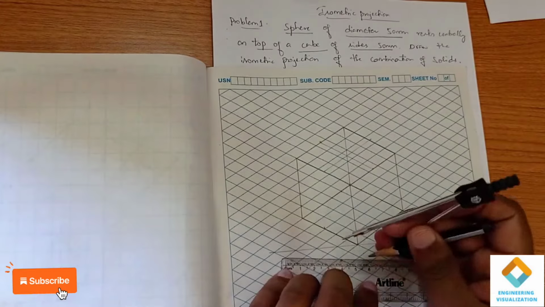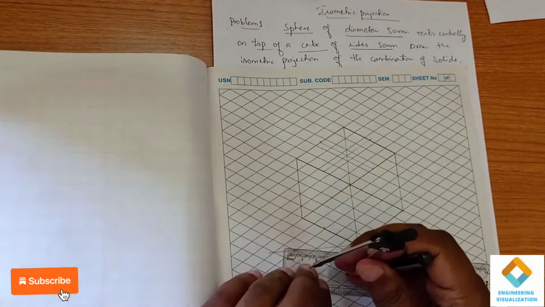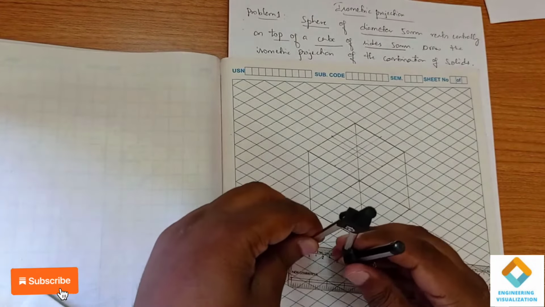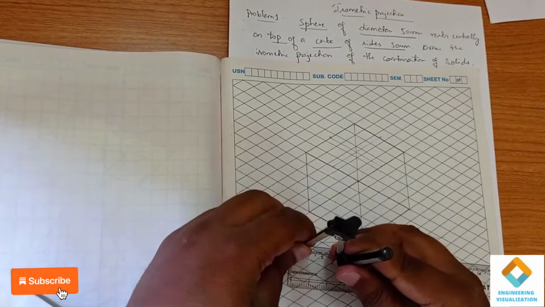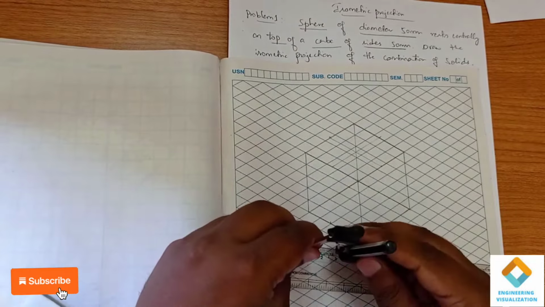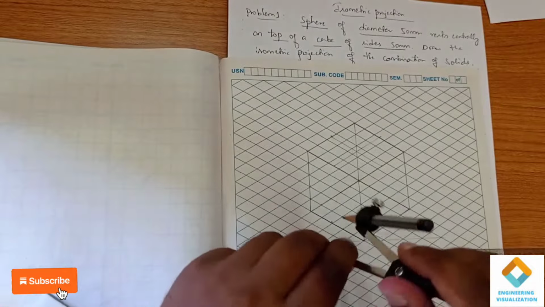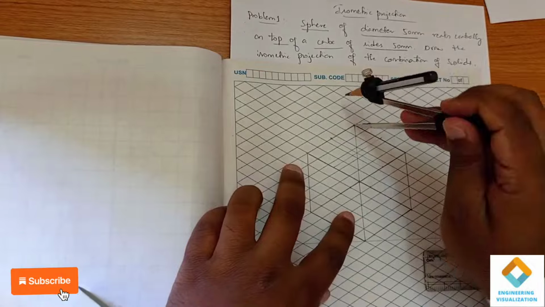Okay, sphere is the only solid which will be drawn with the actual scale. Except a sphere, all the solids will be drawn with the isoscale. Only the sphere will be drawn with the actual scale. Okay, remember it.